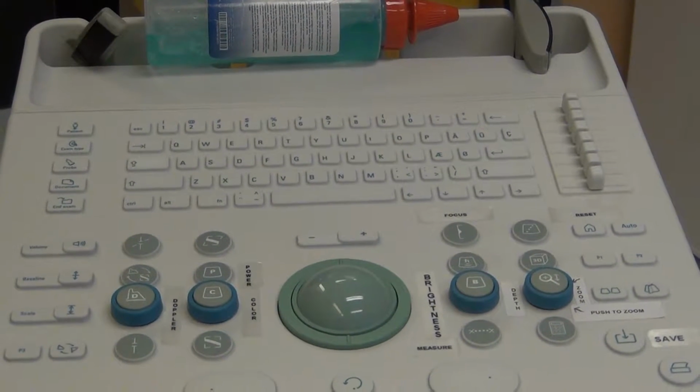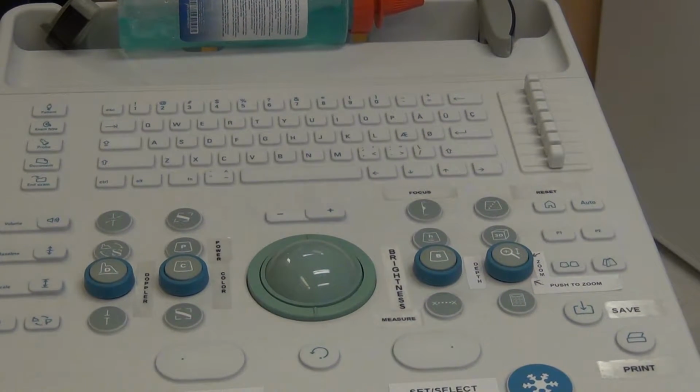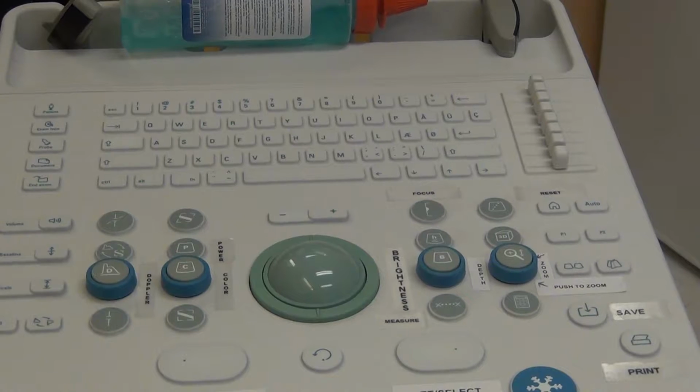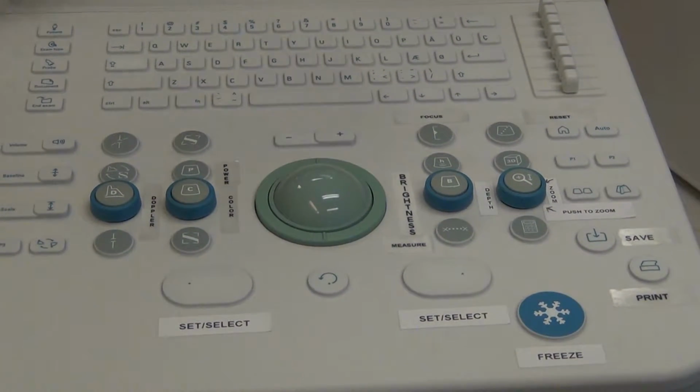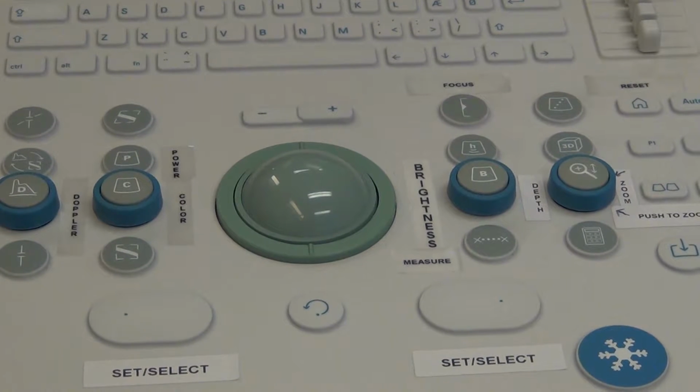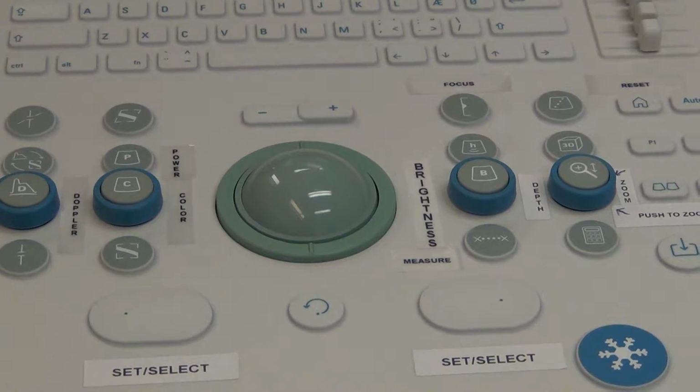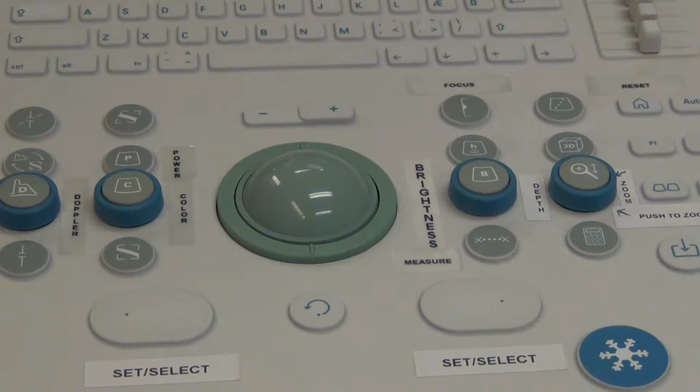So it's a plug and play system. These settings that are in here should be all set, but the doctor may want you to adjust things as you go along. So I'm just going to demonstrate here so we can see. I'm going to put some gel on. You wouldn't be using gel during the surgery case.